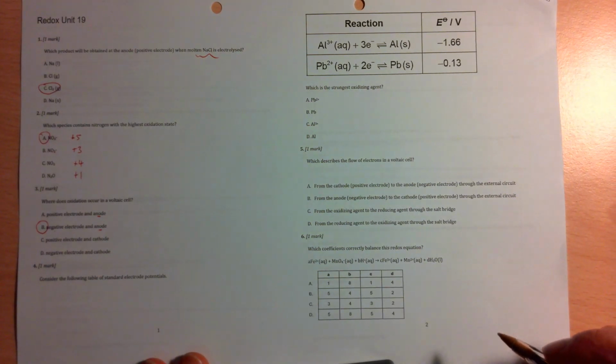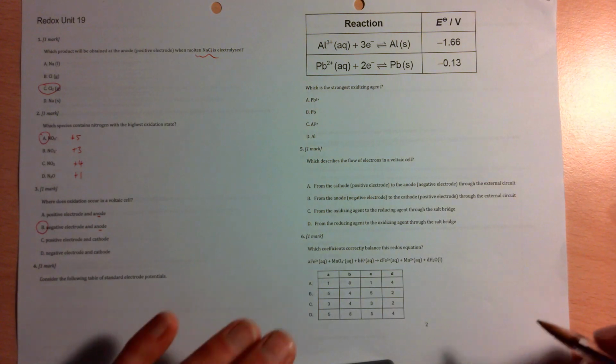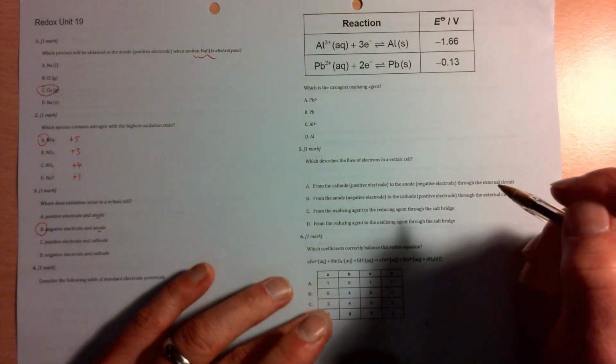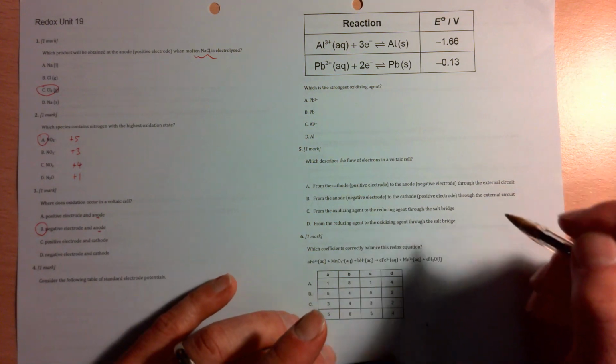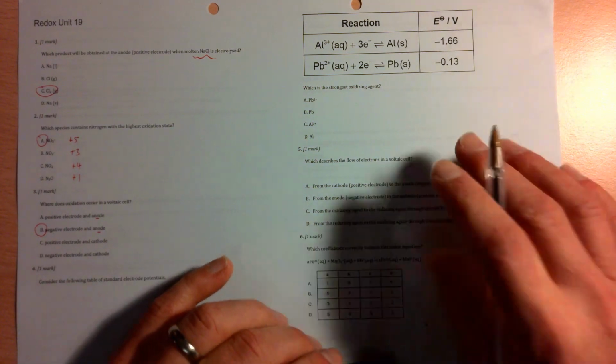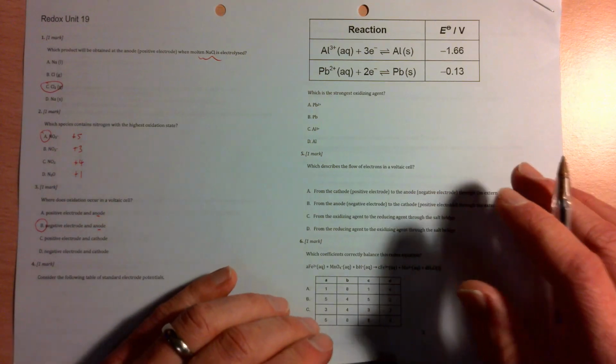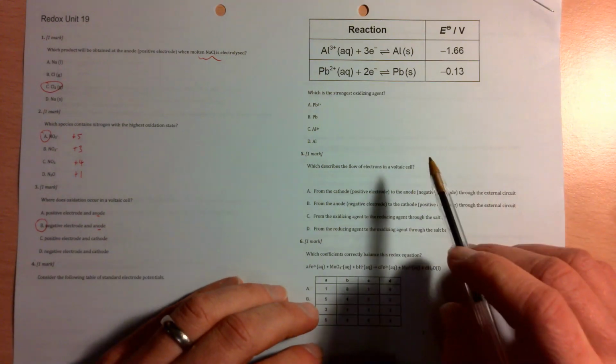Which is the strongest oxidizing agent out of those? I warned you there'd be quite a few of these kind of questions, and there were. And lots of you really struggled. This was a real nightmare in the test for quite a few of you, as I suspected it might be. And I think we need more practice. But there we are. We'll get this practiced.